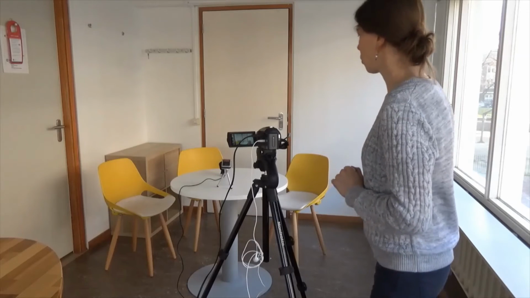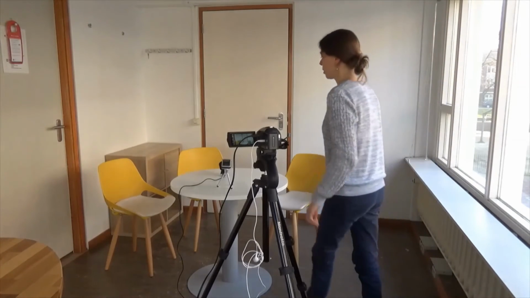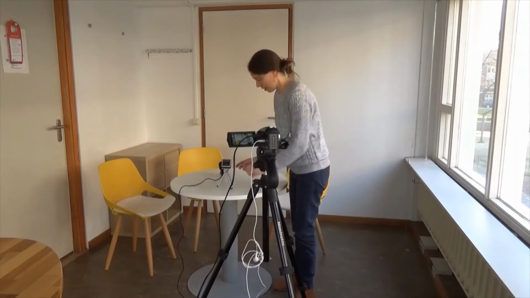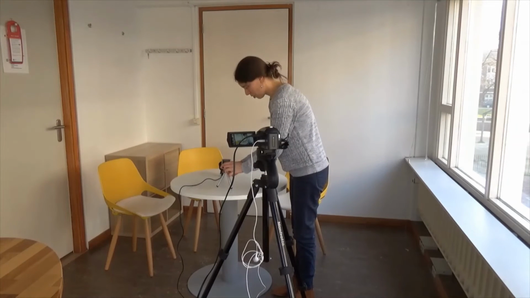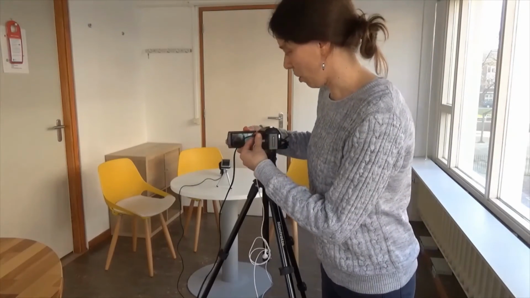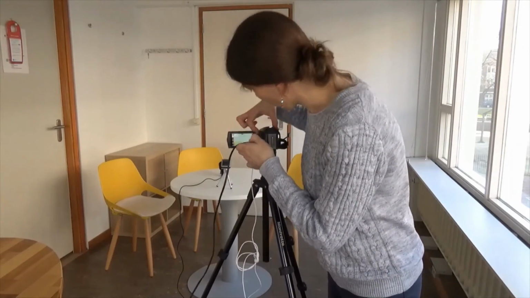And now I have to switch off three things. One is the microphone, very important to switch that one off as well to save the battery. Then I switch off the audio recorder, and I switch off the camera.